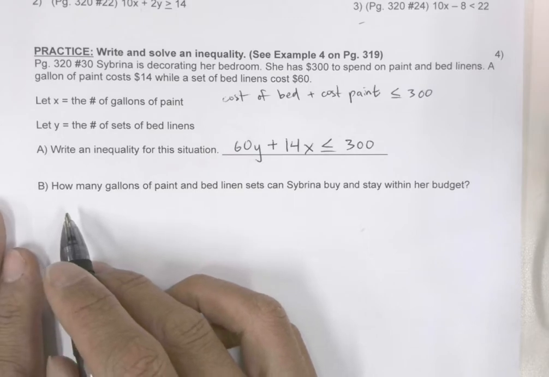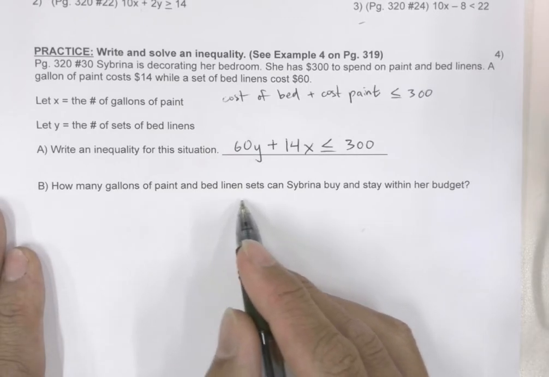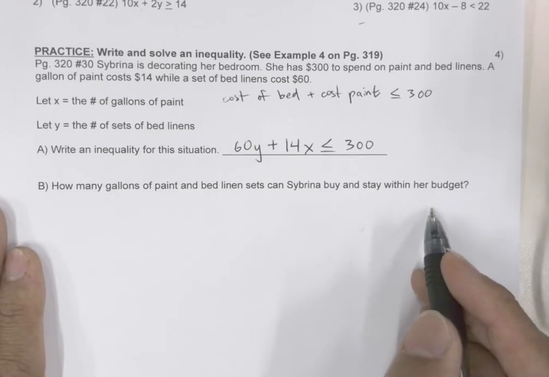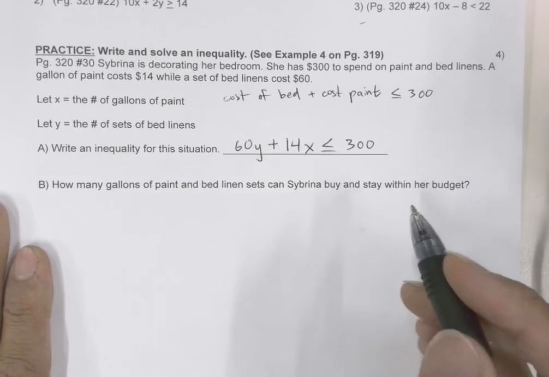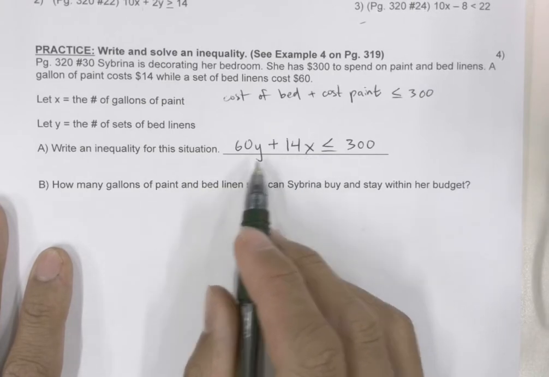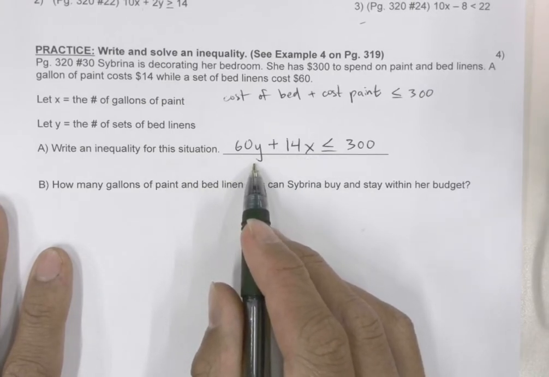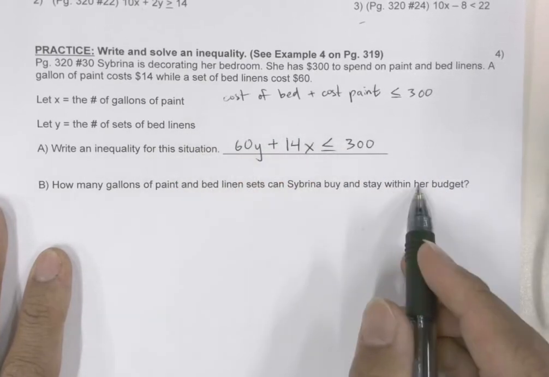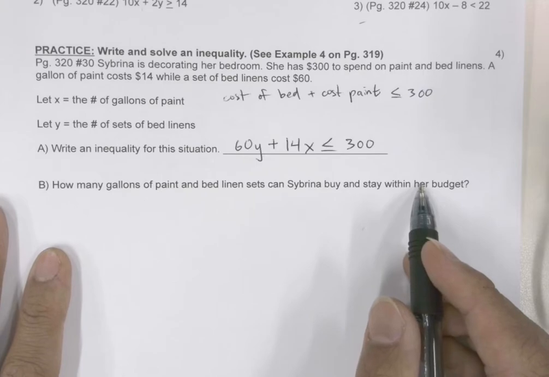So part B is how many gallons of paint and bed linen sets can Sabrina buy and stay within her budget? So one way to solve this is we can substitute in values for x and for y such that this inequality holds true. Okay?